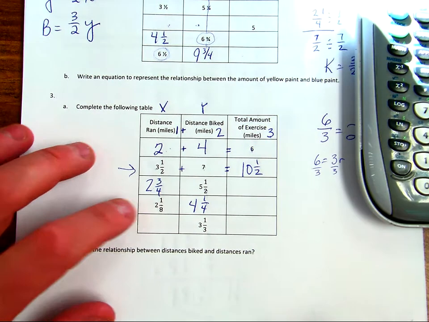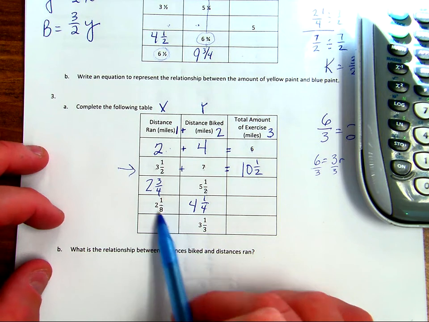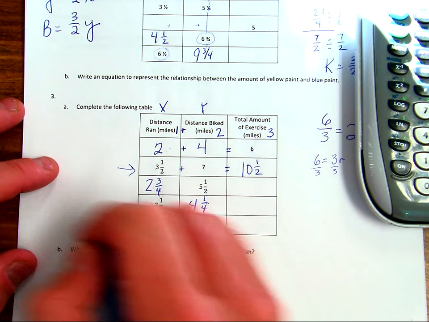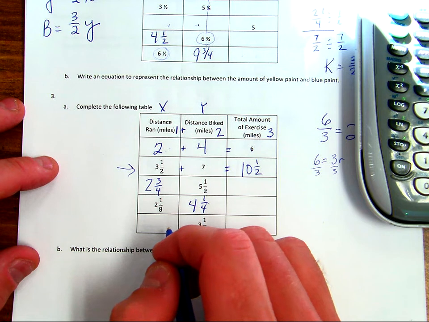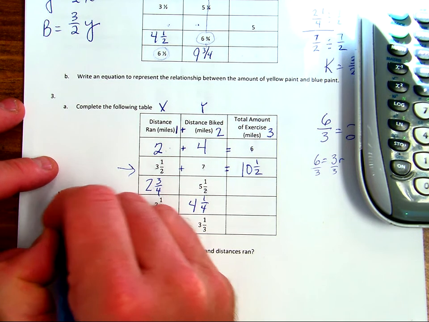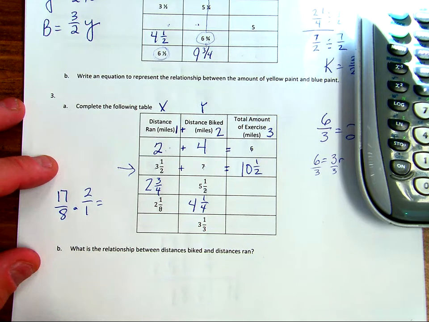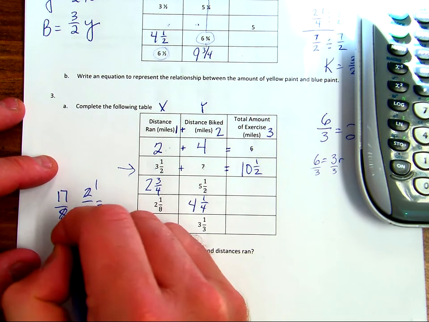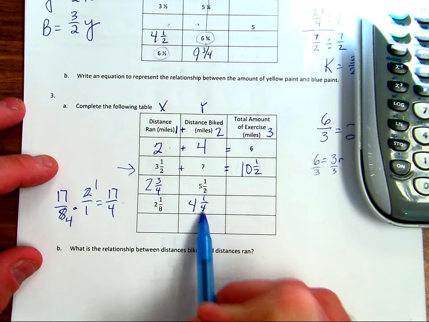If I didn't have a calculator and I did not convert this into a decimal, I just would have taken 2 1/8, converted it into an improper fraction, and multiplied it by 2. And cross-reduced. And got 17 over 4, which is equivalent to 4 1/4.